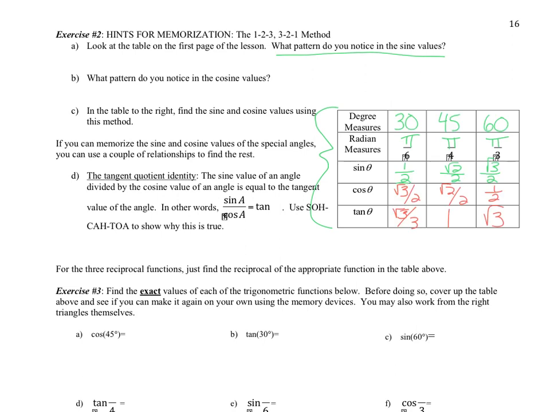So I filled in my chart. I'm going to say these answers, but if you need to go back, you can go back to the previous page where we wrote down the patterns. So remember the sine values all over 2, counting up. The cosine values are all over 2, counting down. And lastly, the tangent we're going to go over in part D. So we wrote down the sine and cosine values, and now we're going to talk about how tangent can be found. If you can memorize the sine and cosine values of the special angles, you can use a couple of relationships to find the rest.